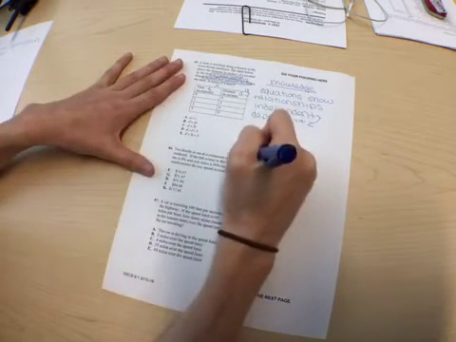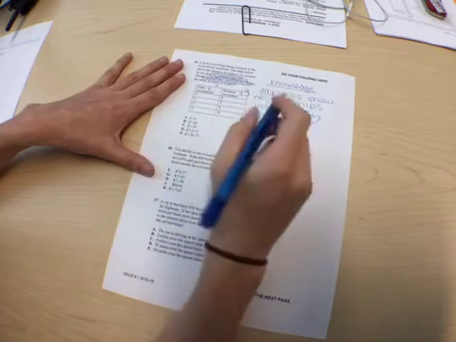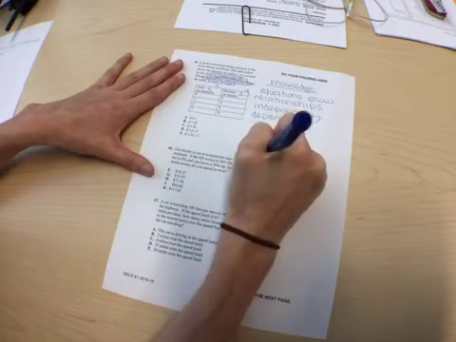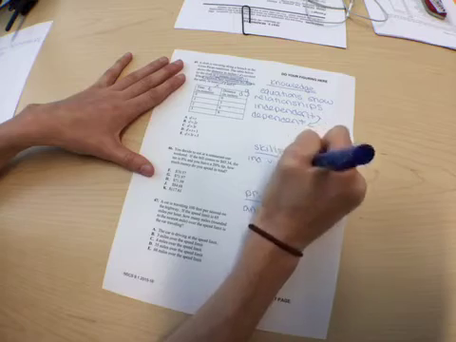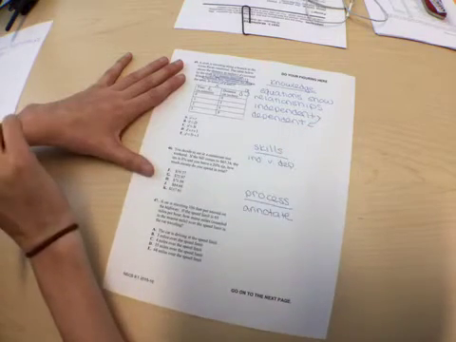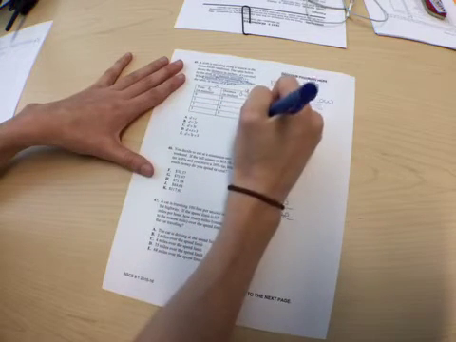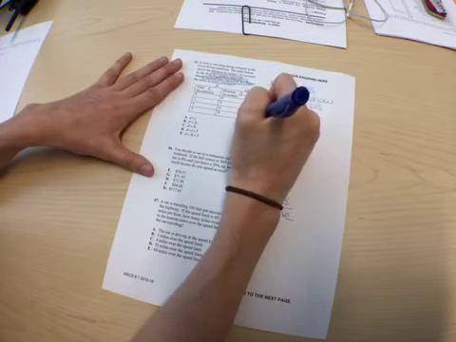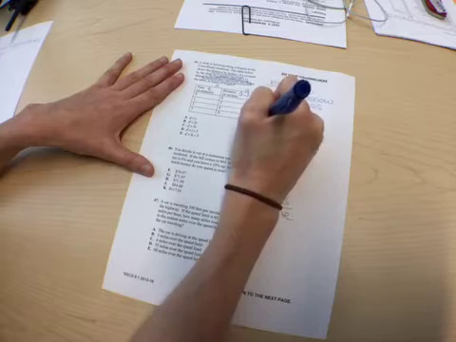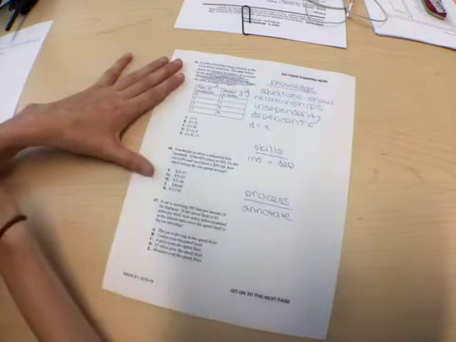So the first thing I did was determine independent versus dependent variables. I know that my dependent is going to come from my independent, so distance is going to be related to time somehow.